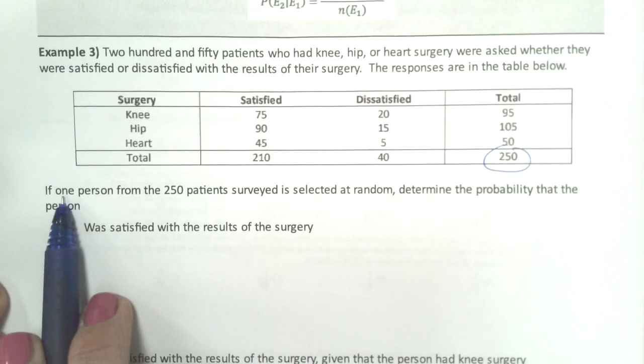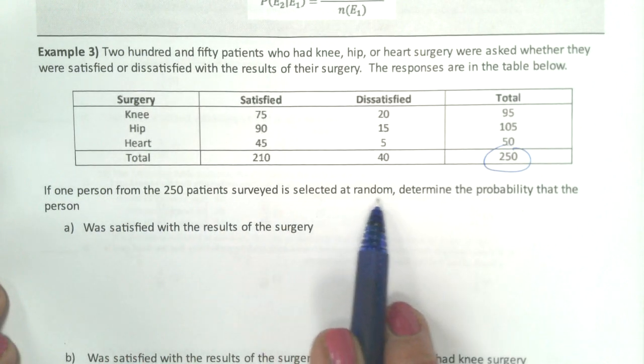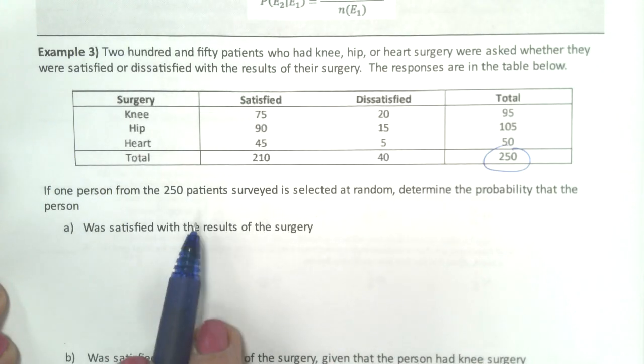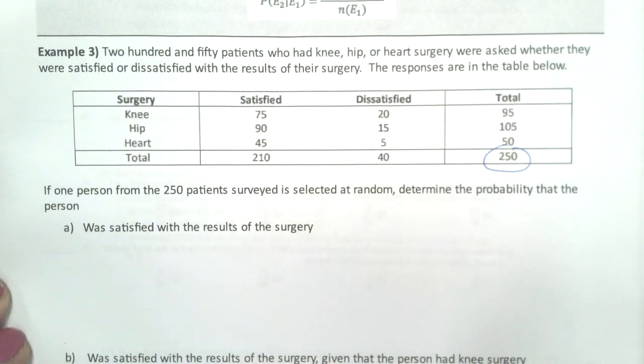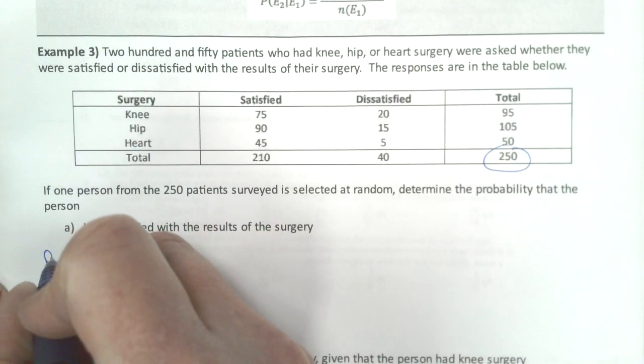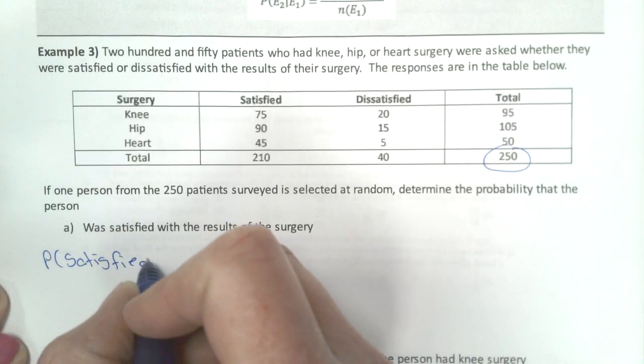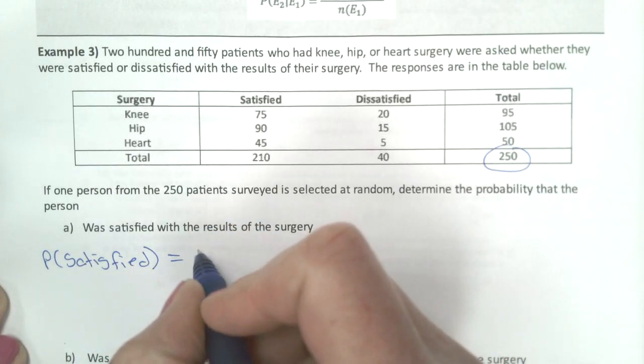This says if one person from the 250 is selected at random, determine the probability that the person was satisfied with the results of the surgery. So I want the probability that they are satisfied.